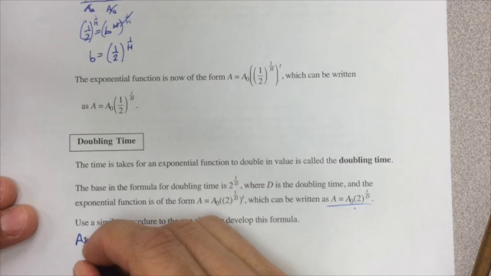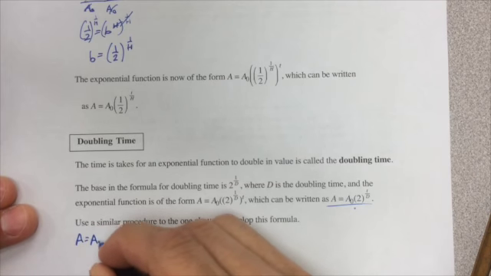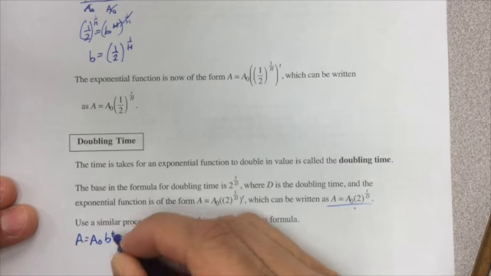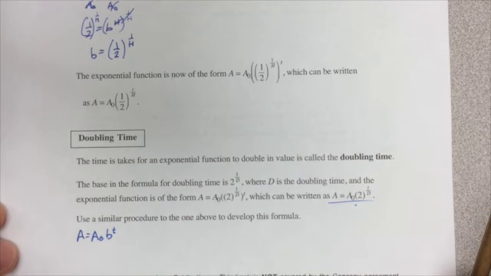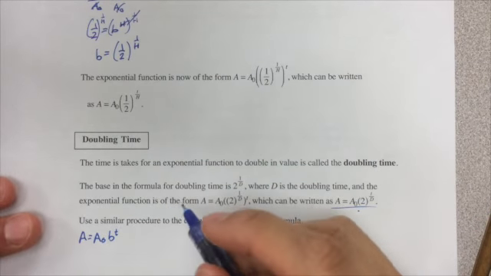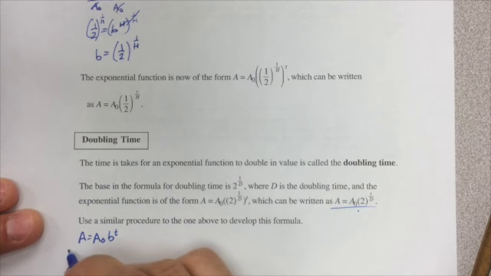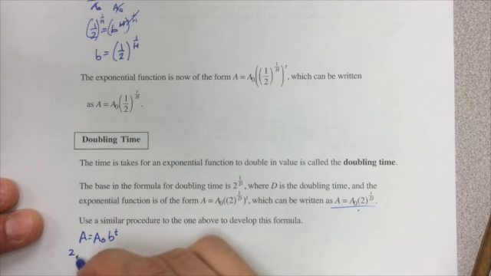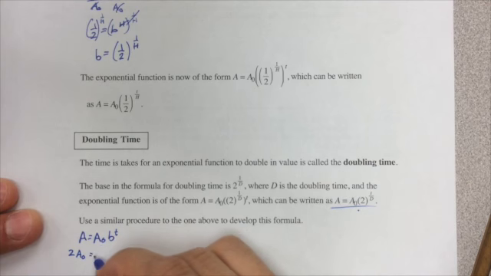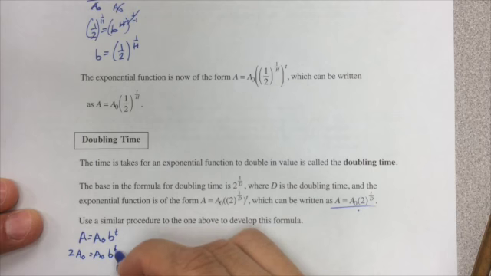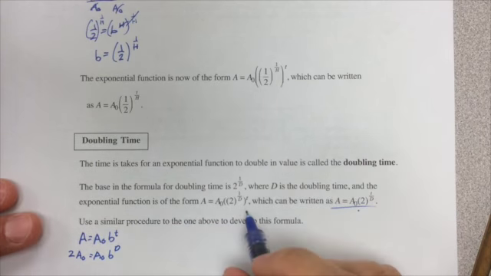Alright, well, if we're starting with A is equal to A naught B to the power of t, and I know that this is going to be double, so we're doubling A naught here, and that's B to the d.